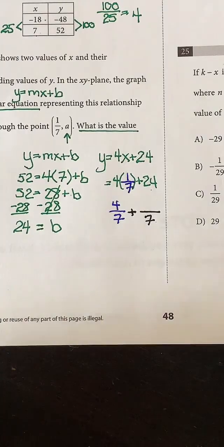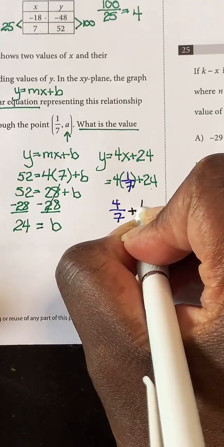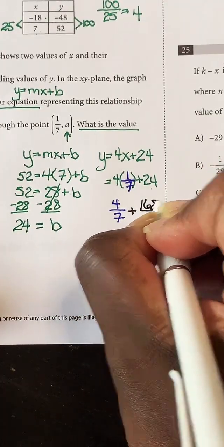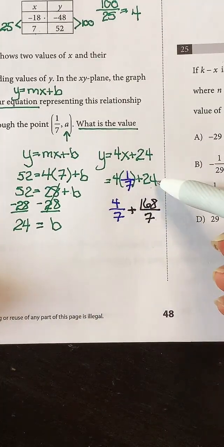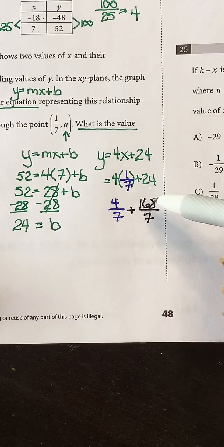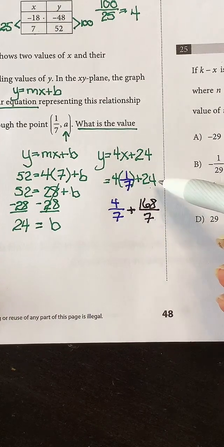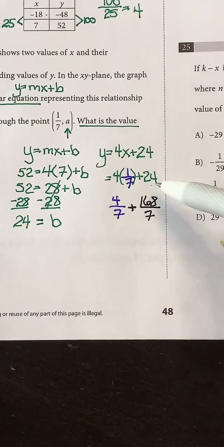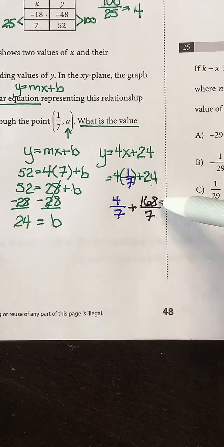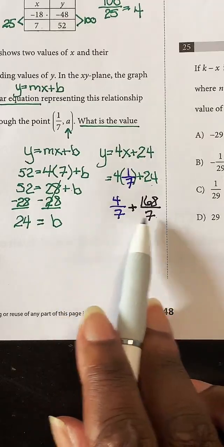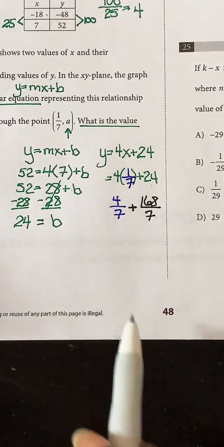Take that 24 and multiply it by 7. Good job, guys. All right, so we got that 168. So if you ever get to the point where you're thinking, okay, what divided by 7 gives you 24? Stop. Just stop the torture. Just do 24 times 7 to get that answer. Now we have a common denominator.